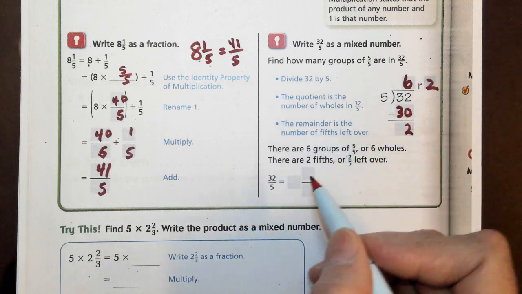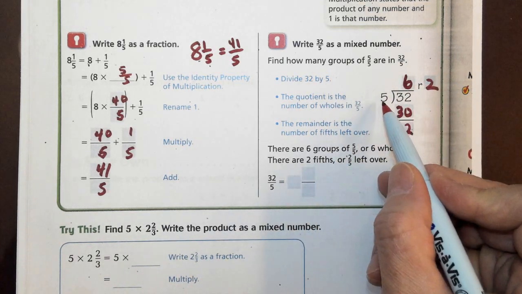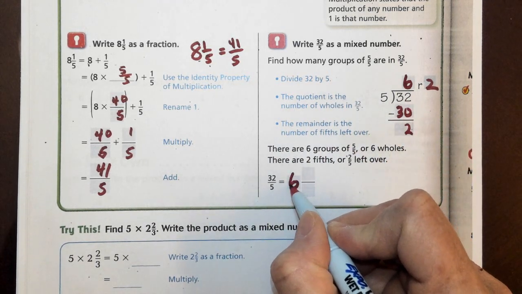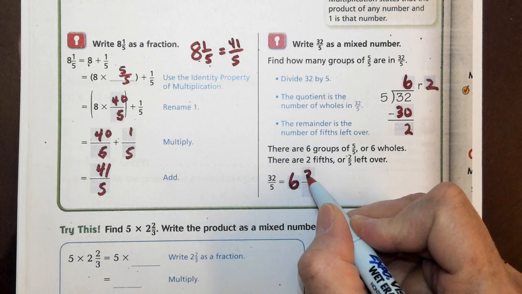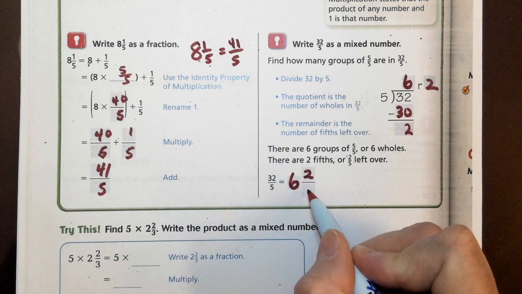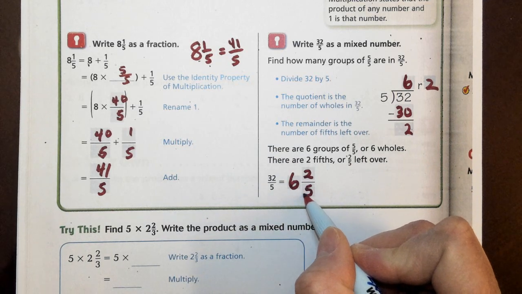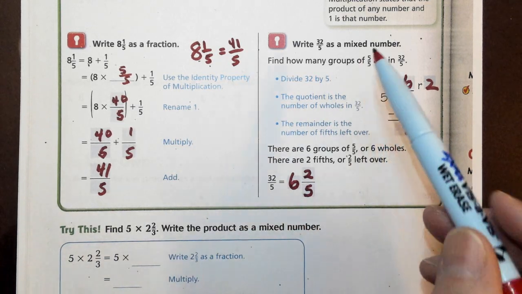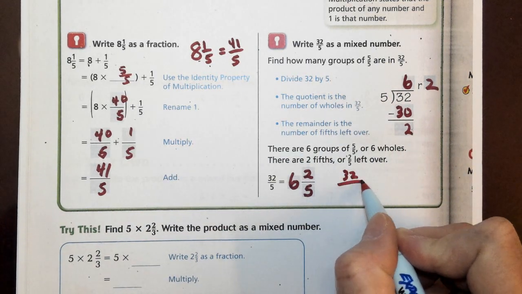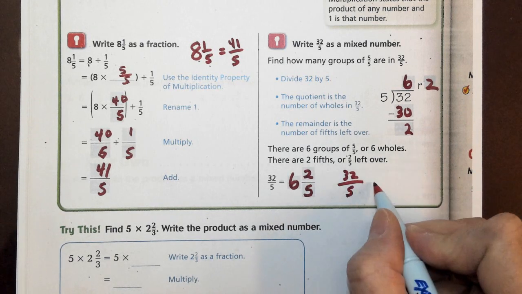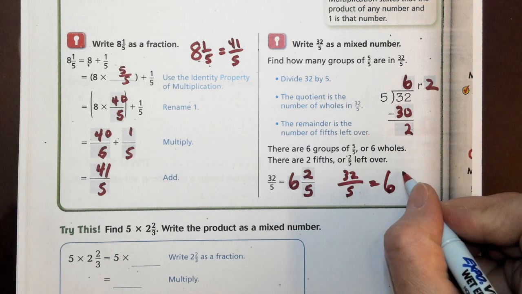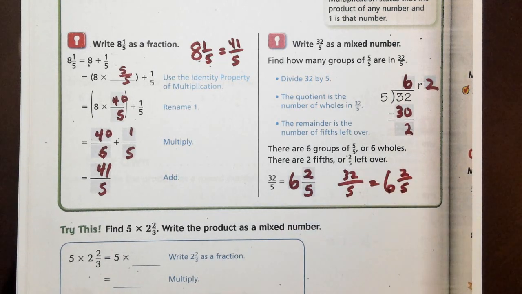So how that looks in our fraction is we have this answer, or our quotient, is 6. The 2 is our numerator, and 5, which is what we were dividing by, is our denominator. Again, there is a quick way to think about it, just doing it in your head. How many 5s are in 32? Well, 6. And when we take the 6 5s out, it leaves 2/5.